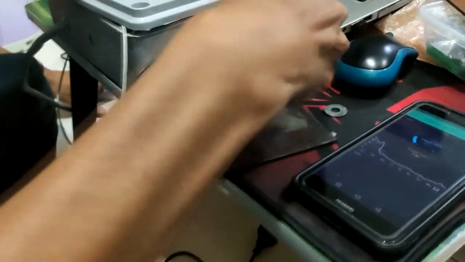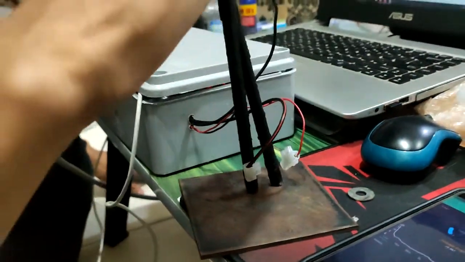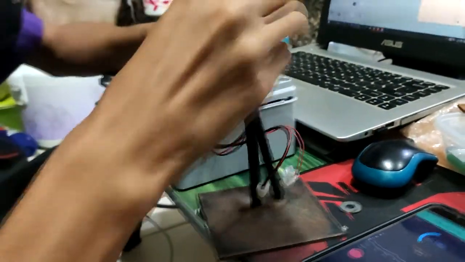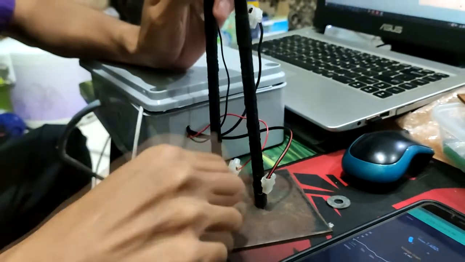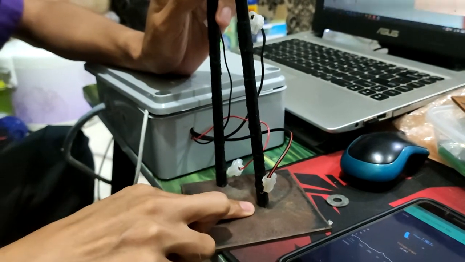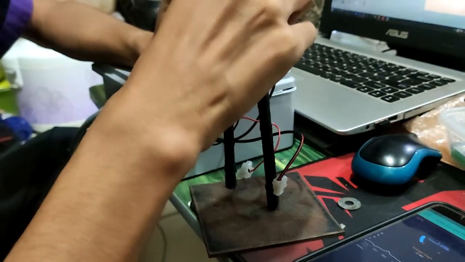So we can test the probe transmitter first, which the magnetic field has induced for the first one and transfer to the second one metal.